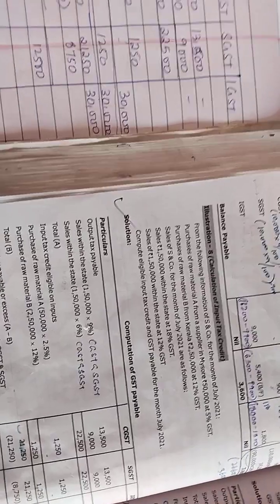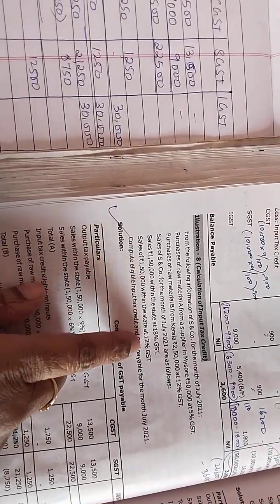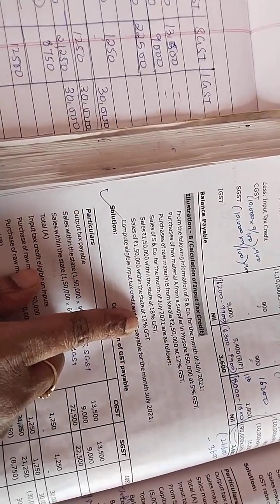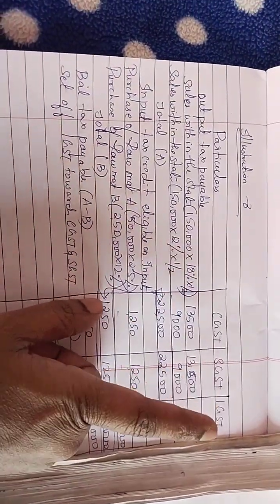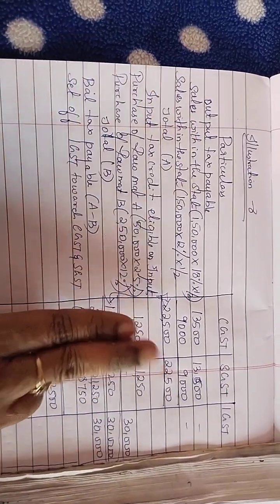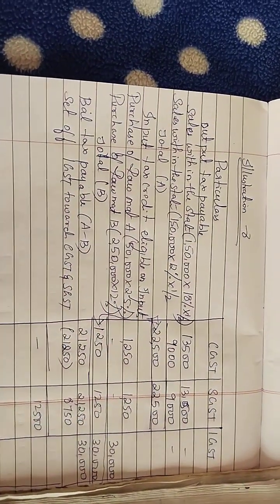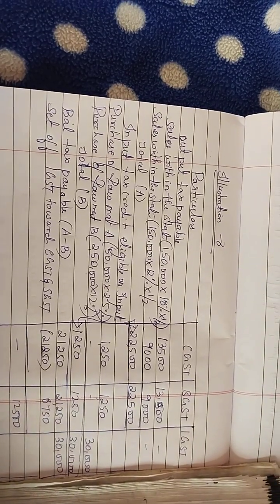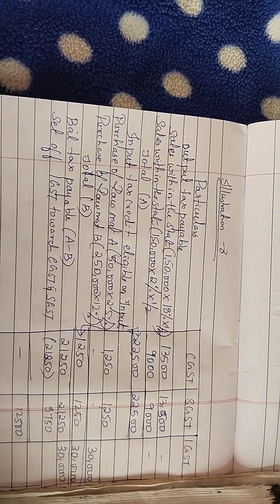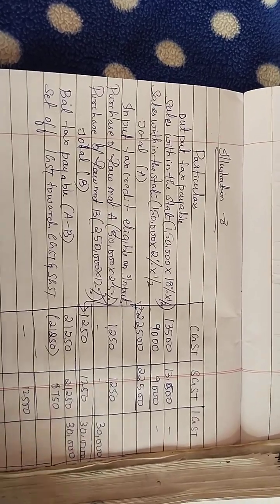Here it is clearly given that it is 18% and 12%. When we are calculating the same, it has to be divided between both CGST and SGST. There are two sales that are made. One is sales within the state of 1,50,000 at 18% GST, and the other is sales within the state of 1,50,000 again but at 12% GST.